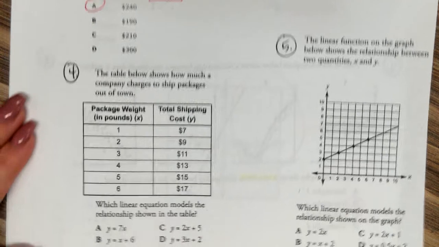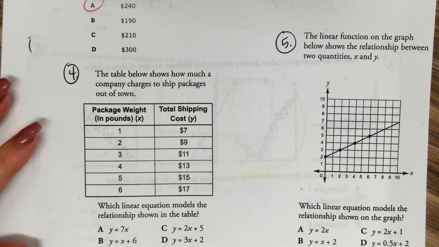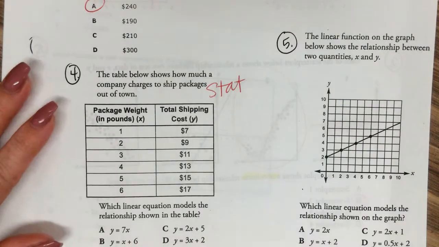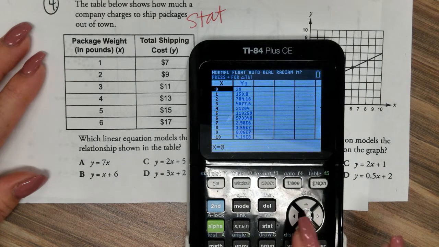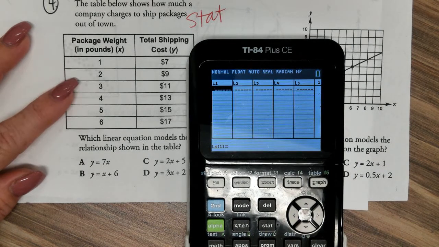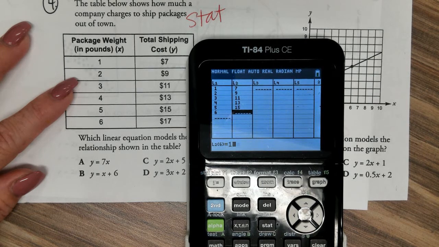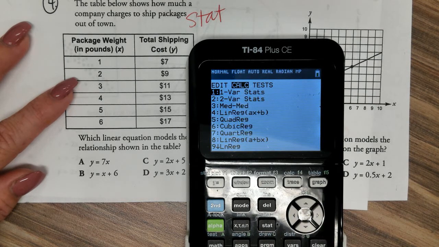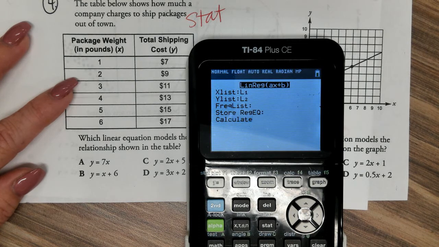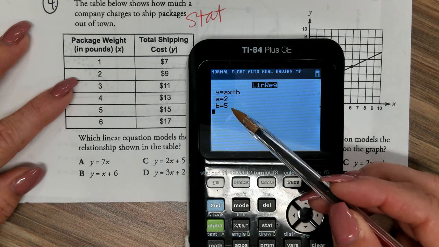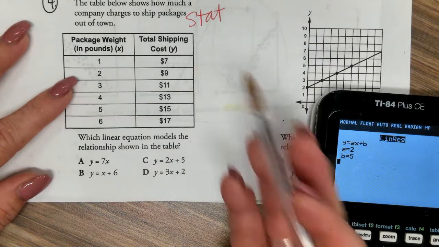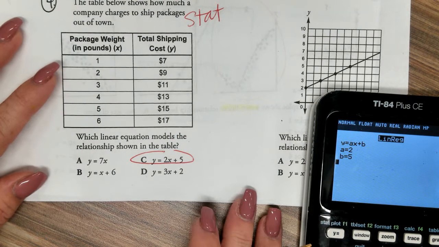Number 4, what should I use? Stat will give me every single answer for these. So I'm going to go to Stat. Edit. I have 1, 2, 3, 4, 5, 6. I have 7, 9, 11, 13, 15, and 17. Stat Calc. Option 4. What's the slope? 2. What's the y-intercept? So the correct answer was C. Check your answer.